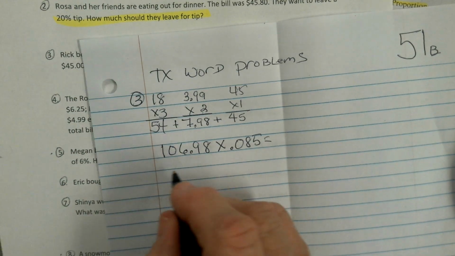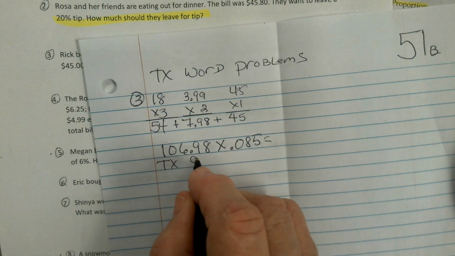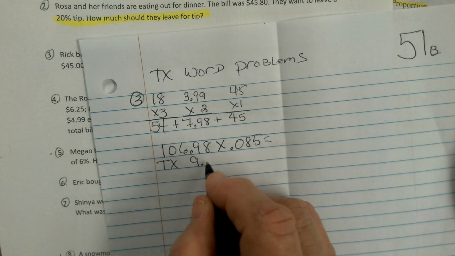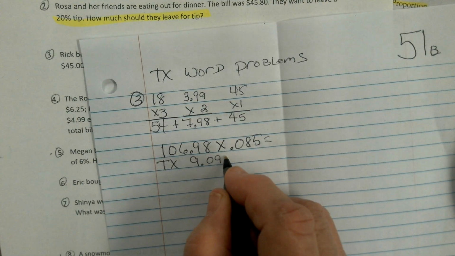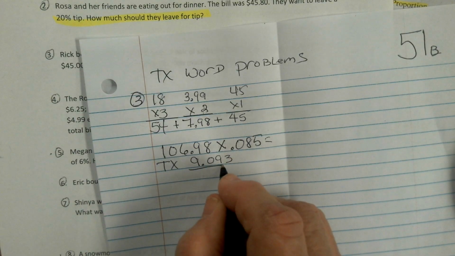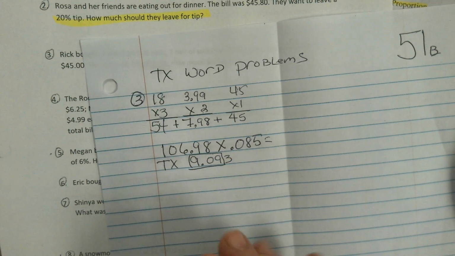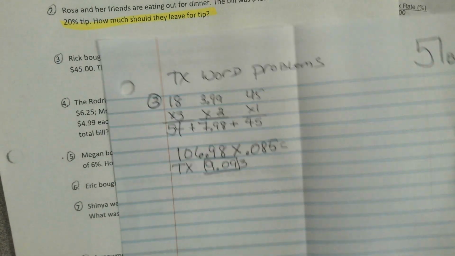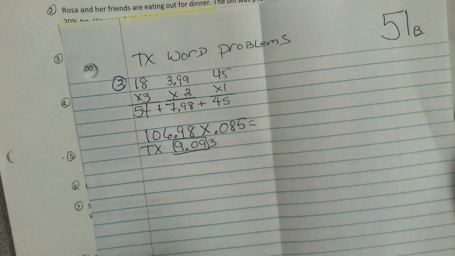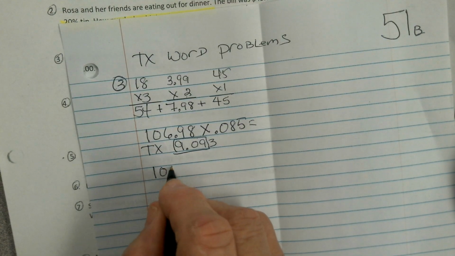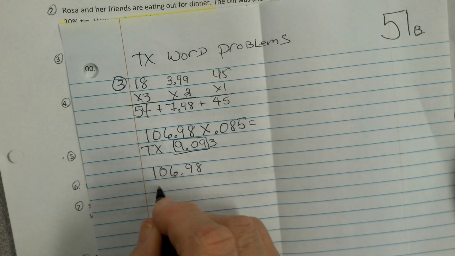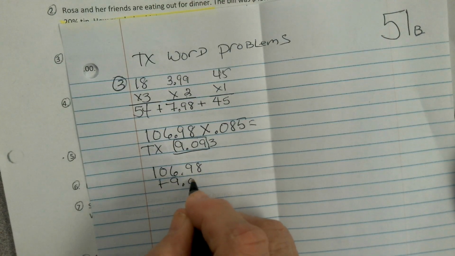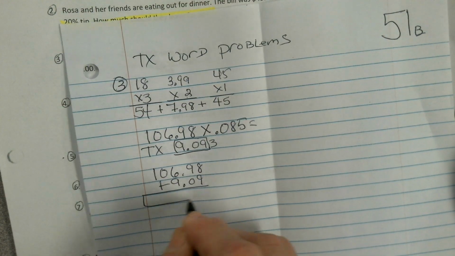$9.0933. So the tax is, tell me again. 9.0933. Okay, so the tax we're going to use is 9.09. So on this one, how much did he pay? So he paid 106.98 plus the tax, and then add those up.